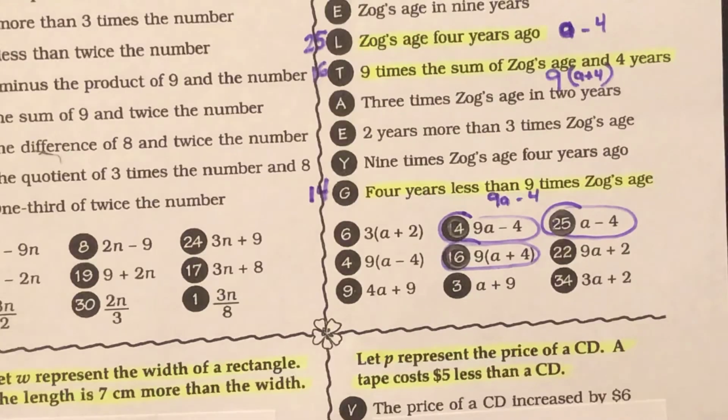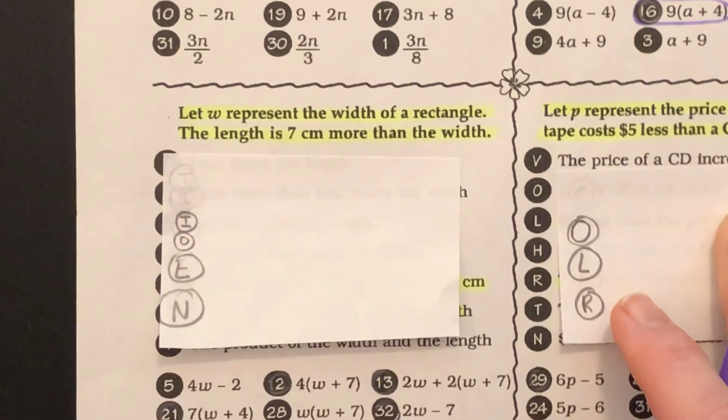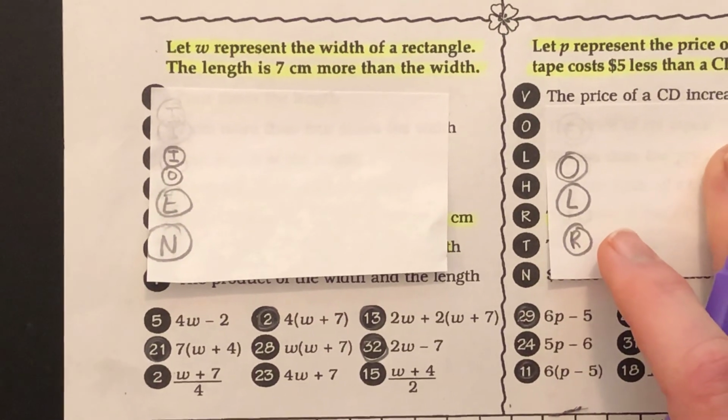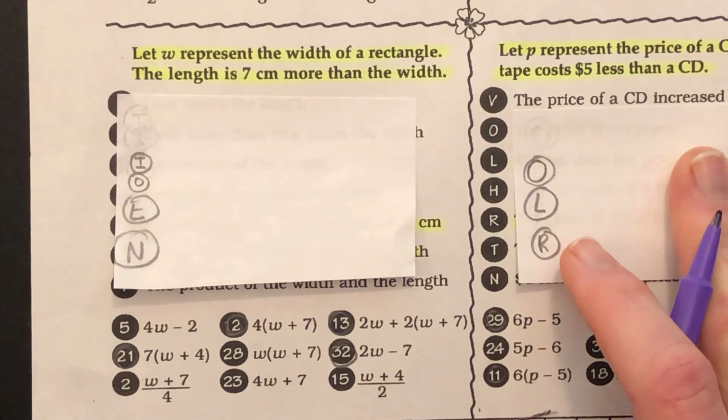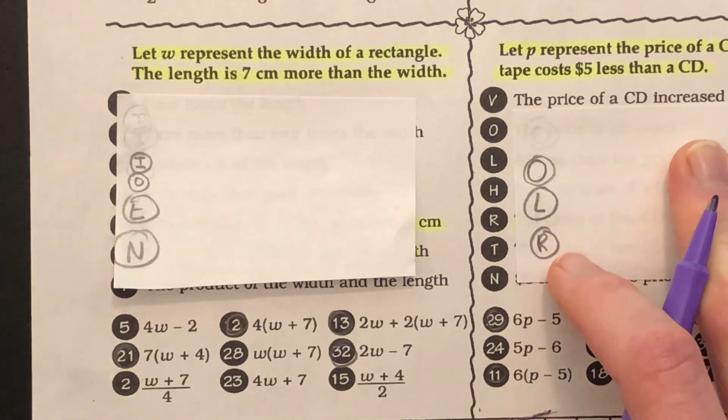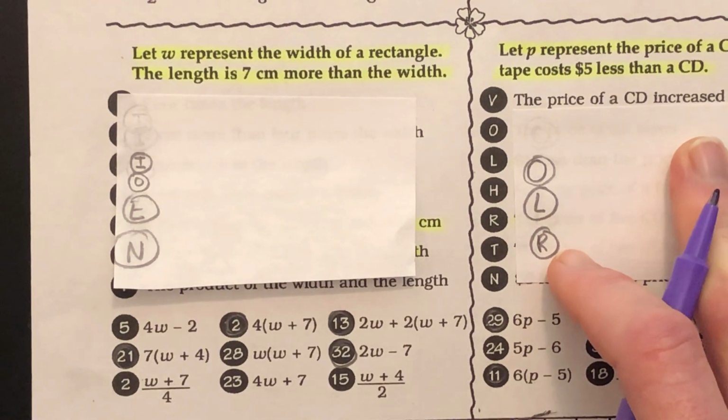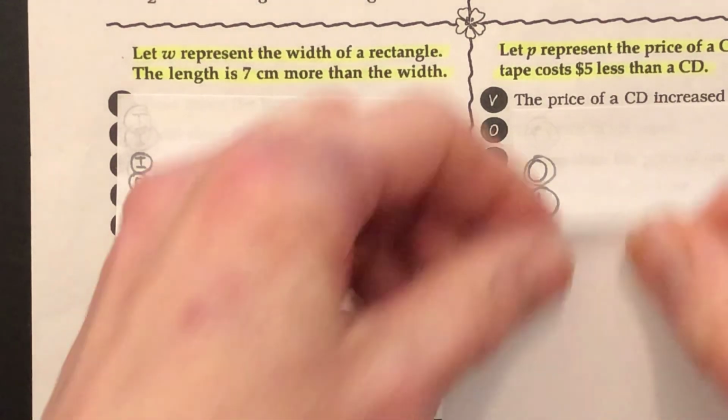Let's come down to this section. Before we're done, we'll plug in the numbers. Let W represent the width of a rectangle. The length is 7 more than the width. What I need to do first is I need to draw this.